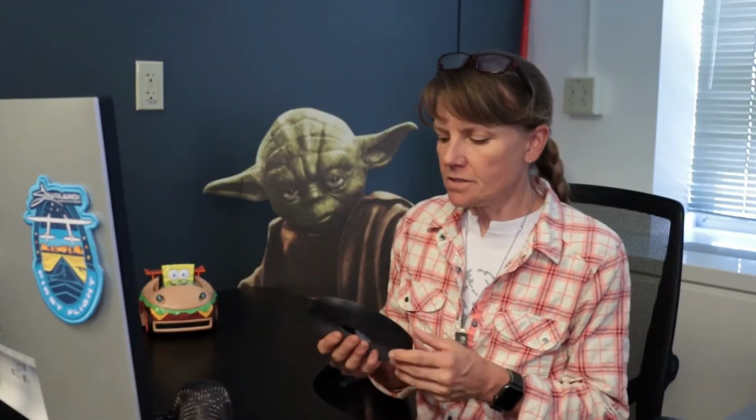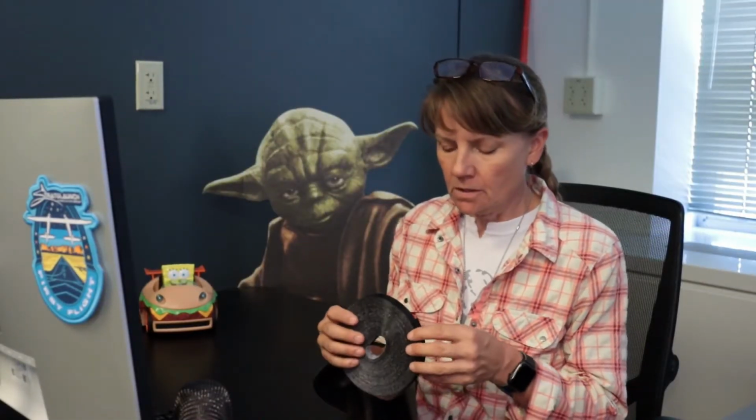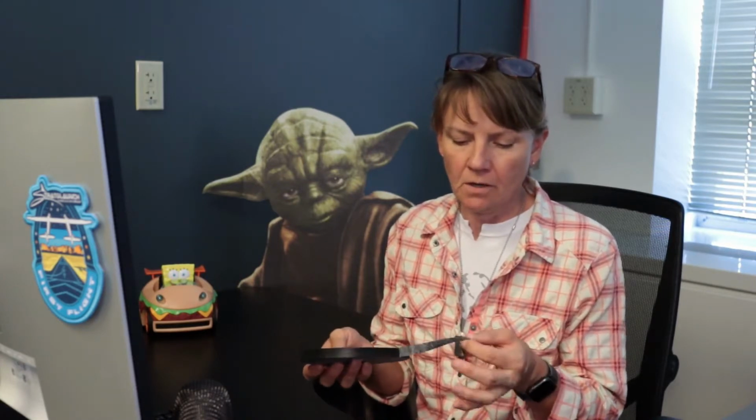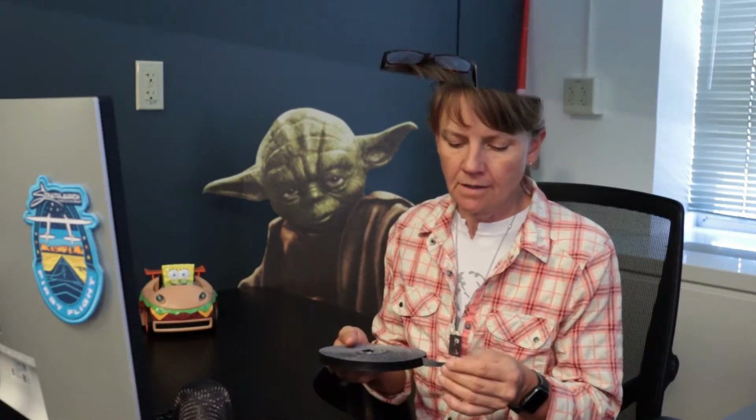I like to use this Velcro, and I buy it in bulk for organizing cables because it keeps things tidy, and you can also cut it to custom lengths for whichever cables you're tidying up or organizing.